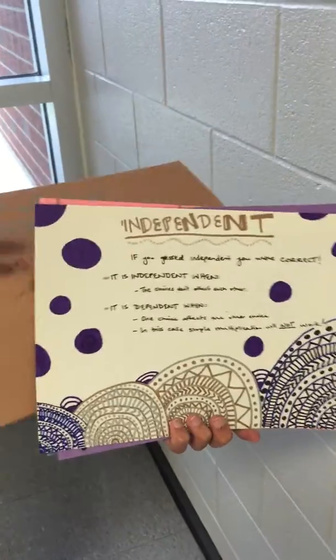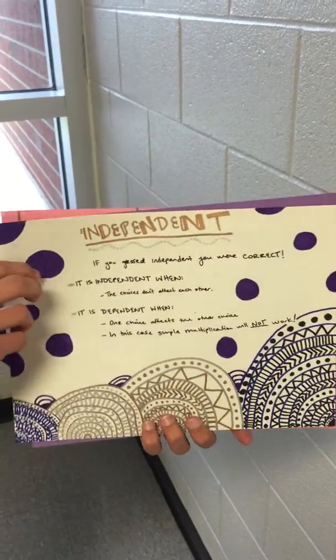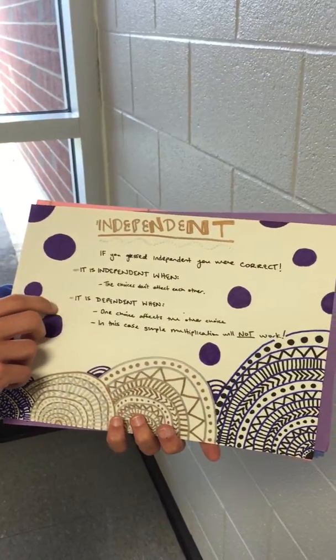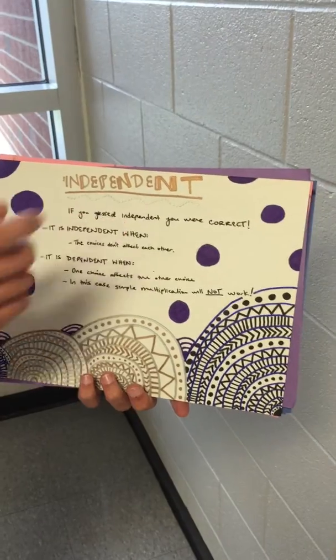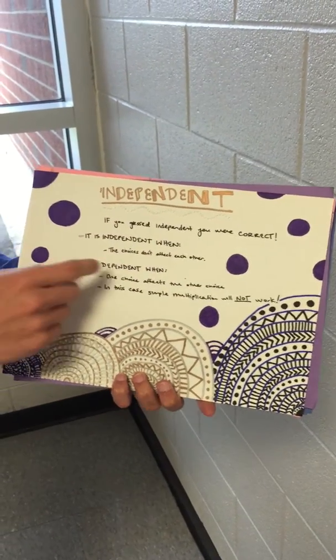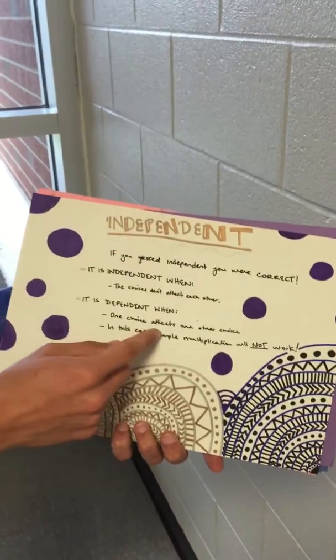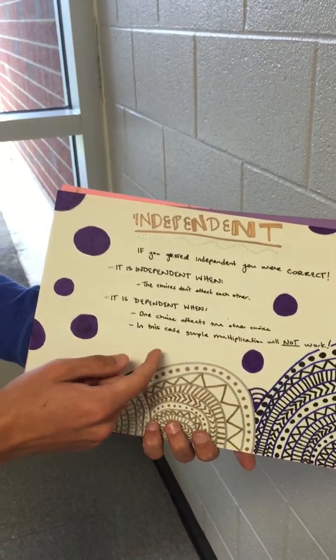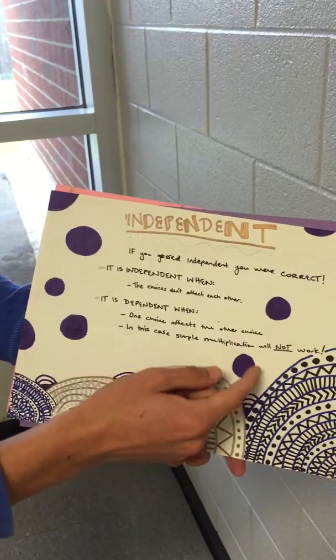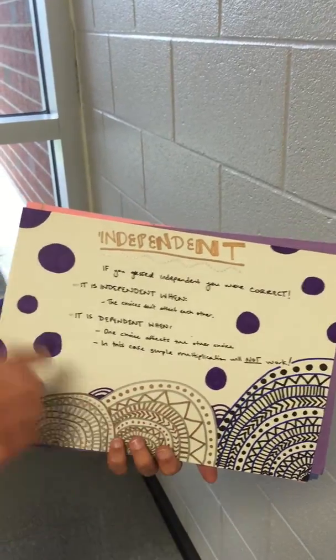Alrighty then. So how do we know if something is independent or dependent? If you guess independent, you are correct. It is independent when the choices don't affect each other. It is dependent when one choice affects the other choice. In this case, simple multiplication will not work. Definitely not work here.